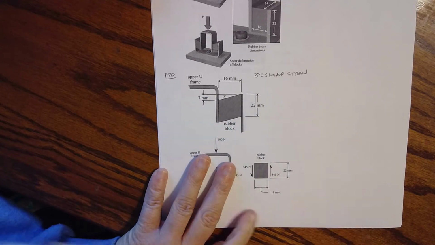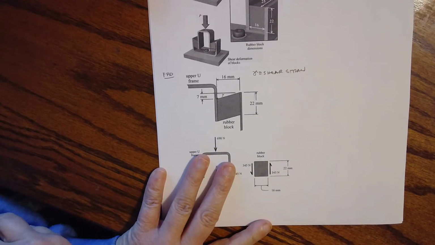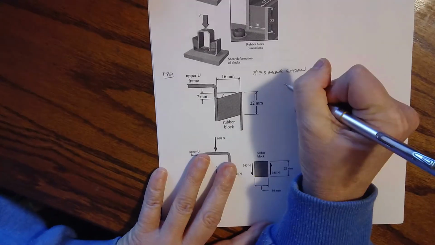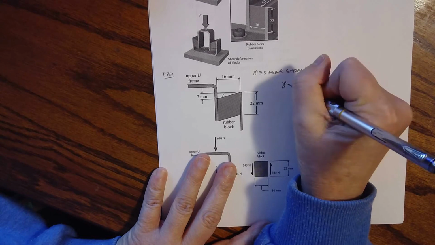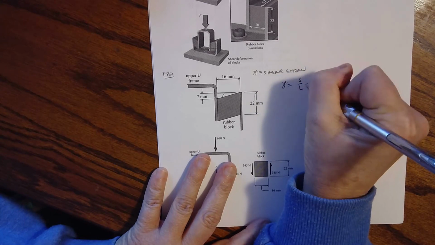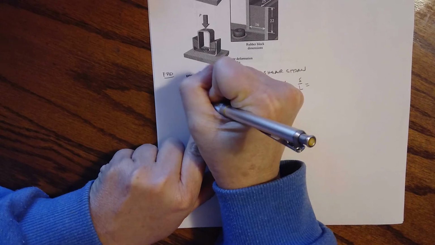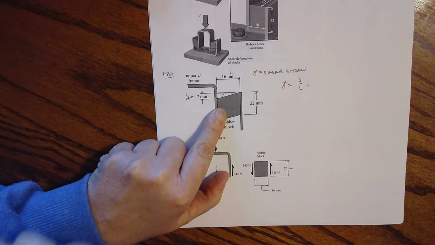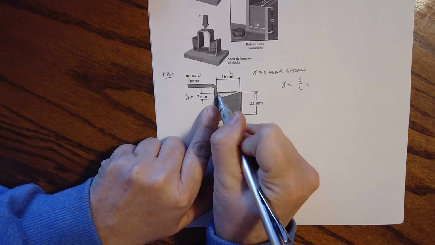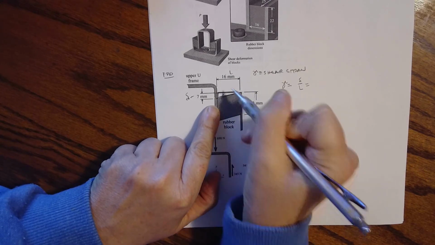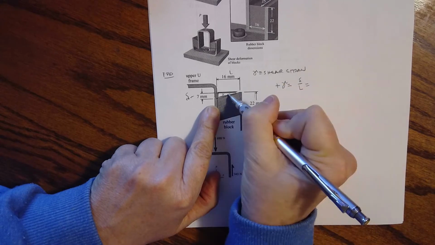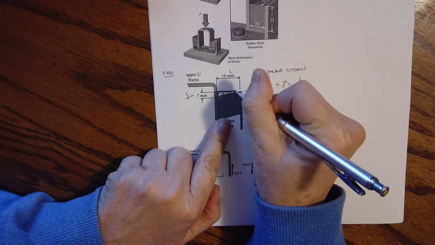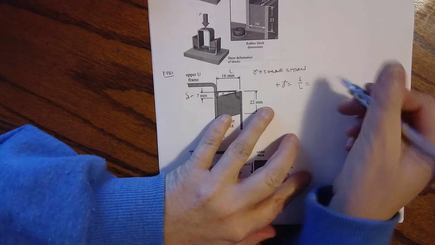The whole thing is 22 millimeters. If we assume small strains, then gamma equals delta over L. This is my delta, how much displacement we had, and L is my original length. See that triangle right there? You can also see this is going to be positive because this interior angle became smaller than 90 degrees, pi over 2.